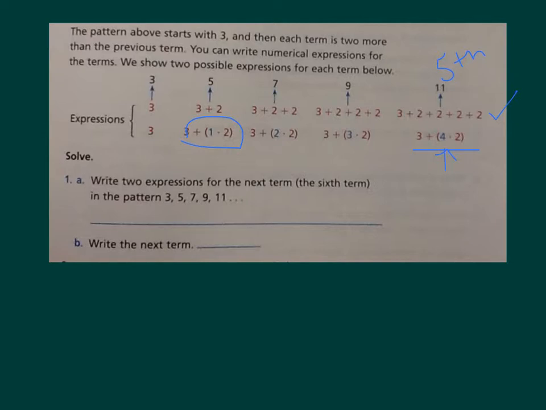So if I want to write an expression for the 6th term, I can say 3 plus 5 times 2, because I'm going to end up adding 5 2's onto the first term, which was 3. Doing that will give me the 6th term.